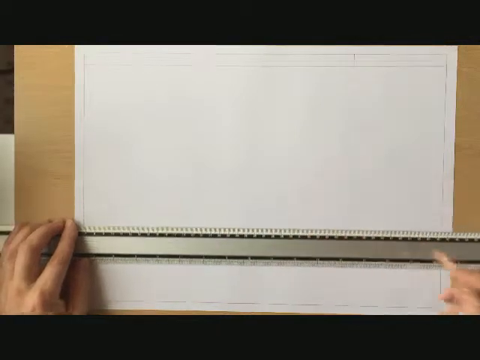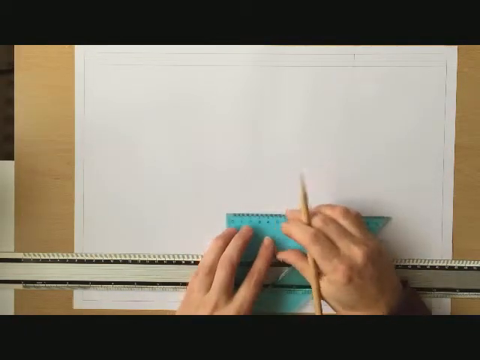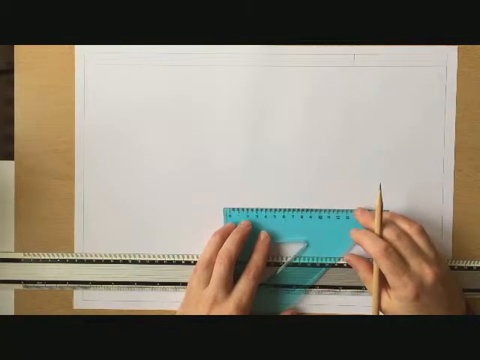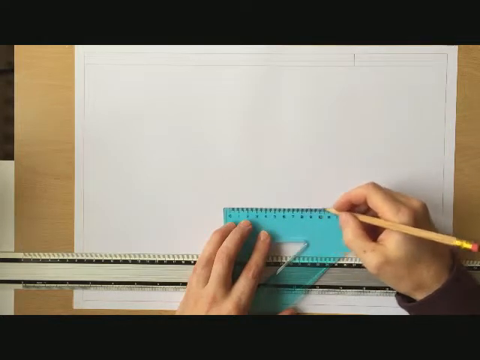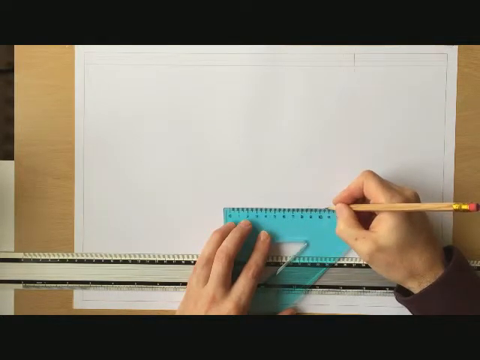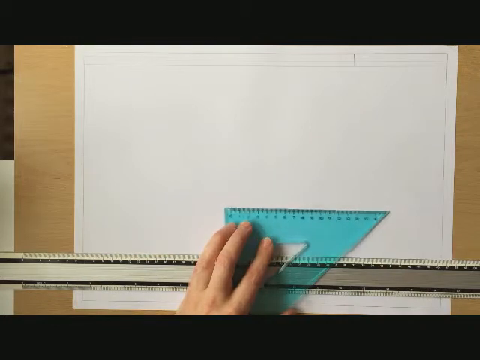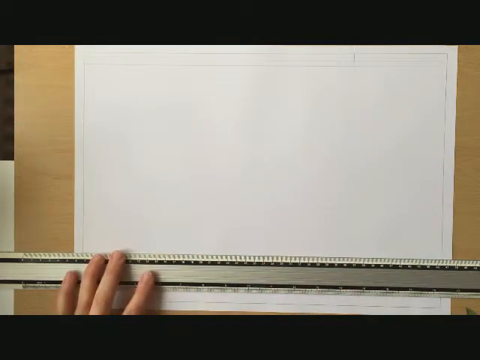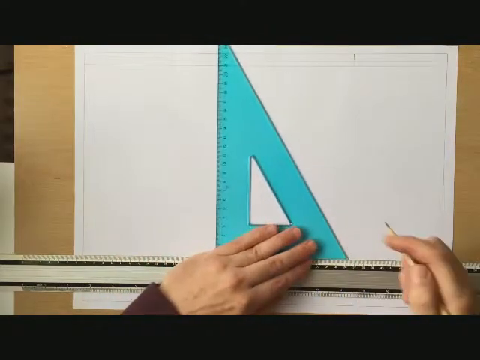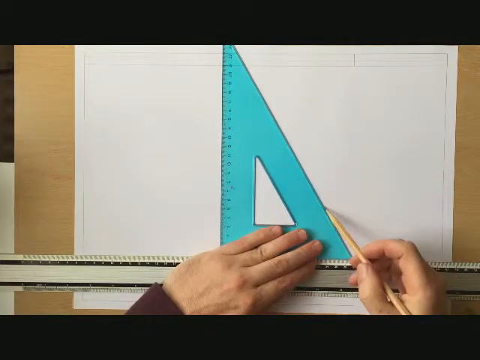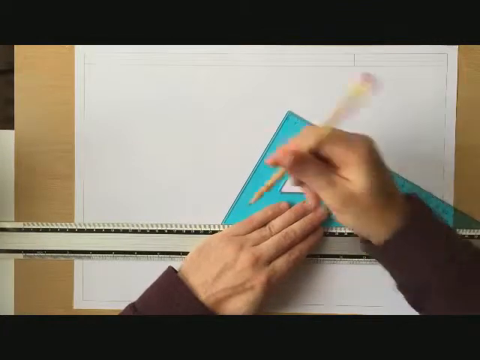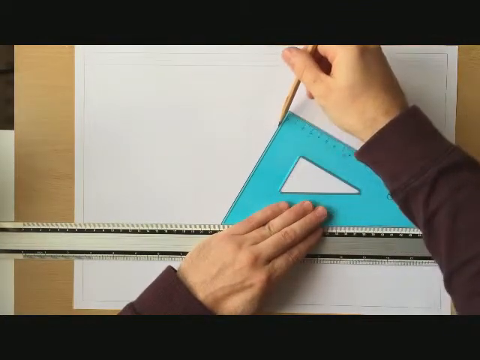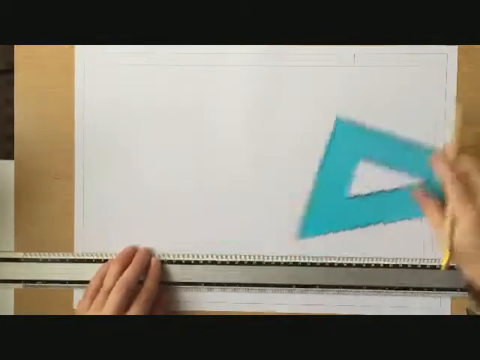I'm going to leave room on the left hand side of the page because that's where I need room for my elevation. Okay, so we know that an equilateral triangle has 60-degree interior angles. So there is my triangle.